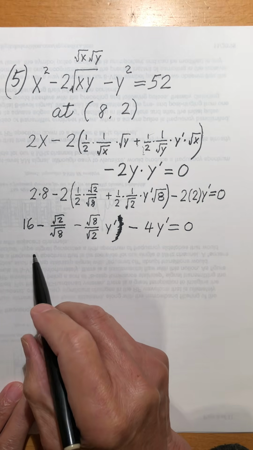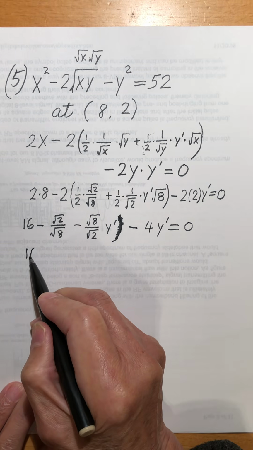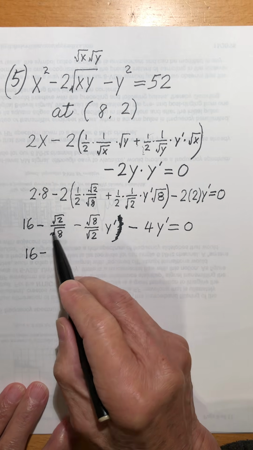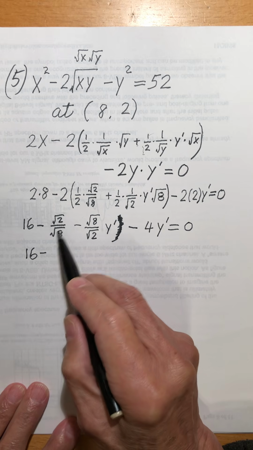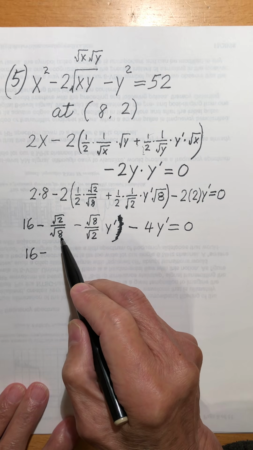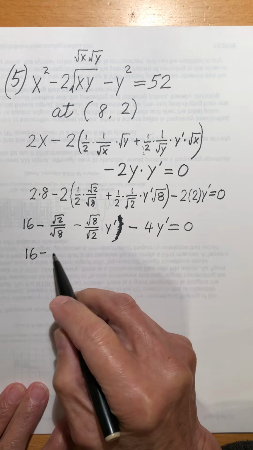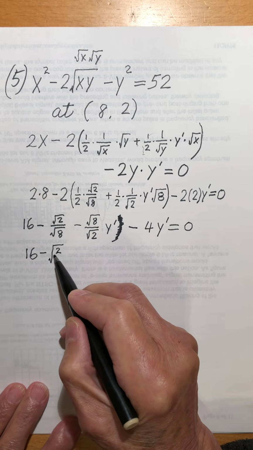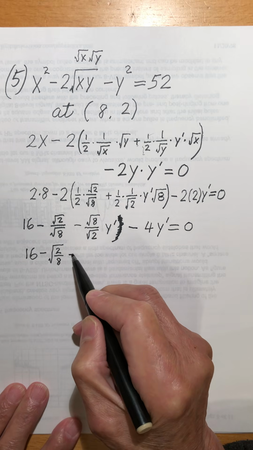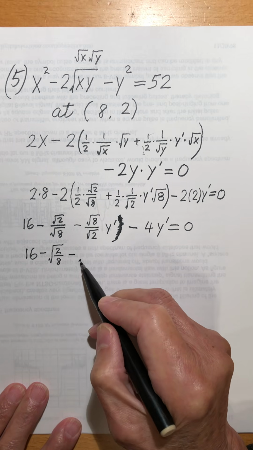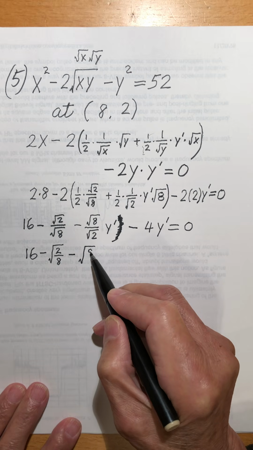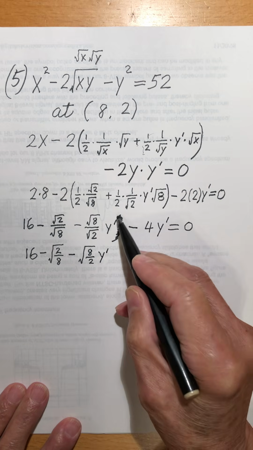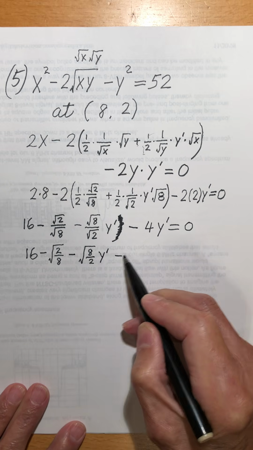Let's see now. 16 minus square root 2 divided by square root 8. You can write this as square root of 2 over 8. You follow? And this you can write as 8 over 2. Okay, there is no bracket here. Minus 4.